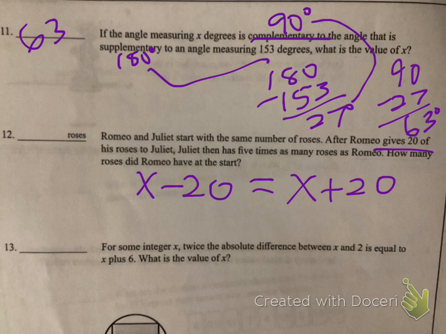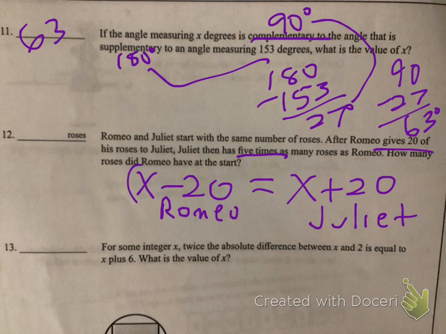But we know that Juliet now has 5 times as many as Romeo. So if we take, this is Romeo, this is Juliet. Right now they're not equal to each other, right? Because, well, obviously. So now, since Romeo gave away those 20, if we multiply that by 5, it would equal what Juliet has now because it says it's 5 times as much.